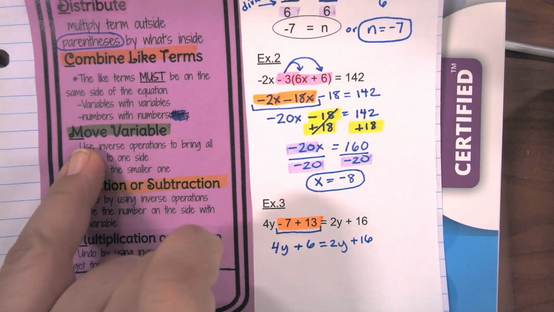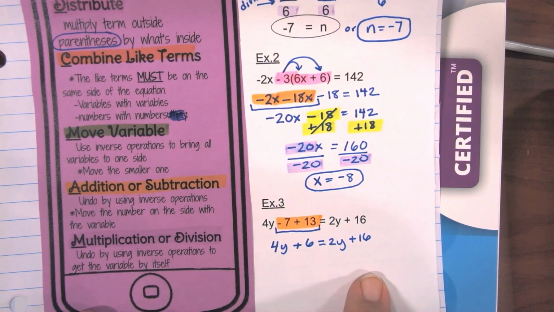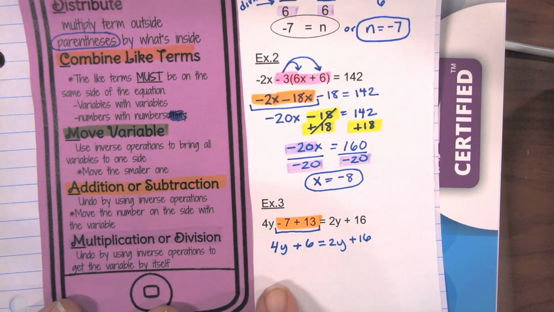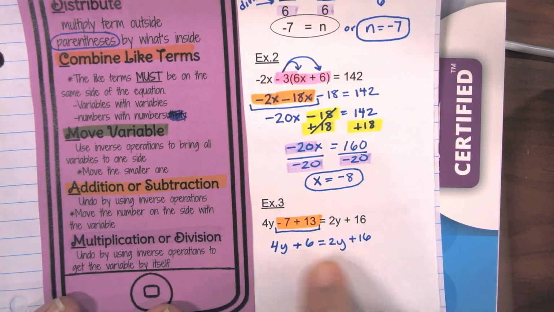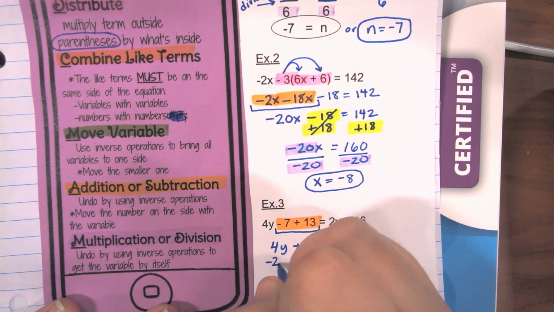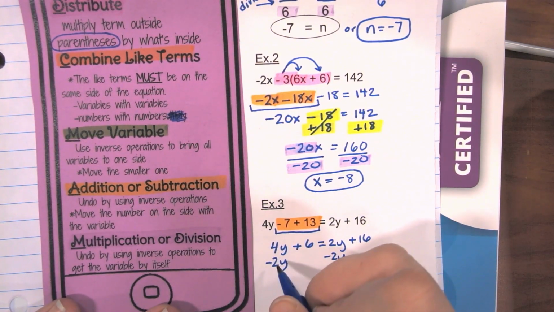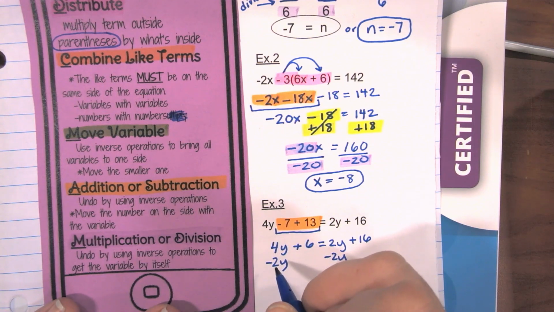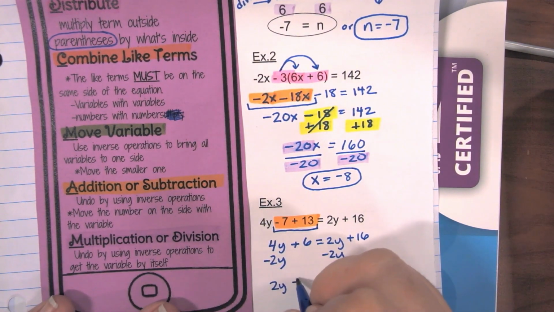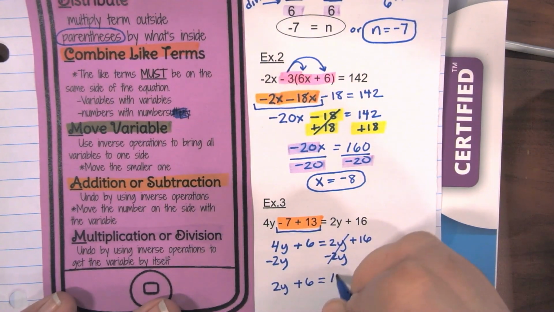Next, I'm looking to move my variable. I've got 4y here and 2y over there, so they're on separate sides of the equal sign. I need to use inverse operations. I'm going to look for the smaller one, which is 2y, and because it's a positive 2y, I'm going to subtract 2y on both sides. When I subtract it over here, it goes away. When I subtract it over here, I've got to actually do the math. 4 minus 2 is 2. So now I have 2y over here plus 6 equals, this cancels out, so it just equals 16.